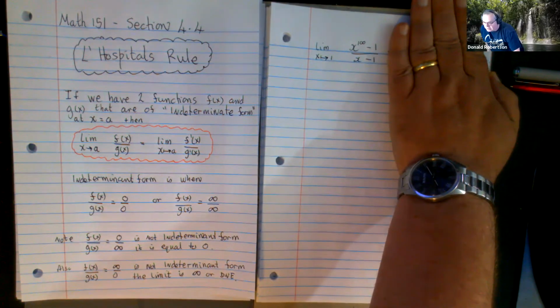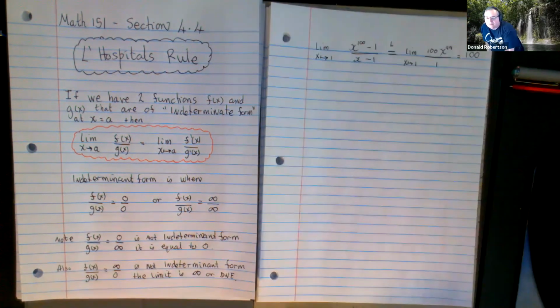The answer is, I don't even want to try, right? It would be ridiculously ugly, right? And I'm not even sure I'd have enough room in my paper to do it, right? So it's impractical. And so I'm glad that this guy L'Hopital came up and did this.